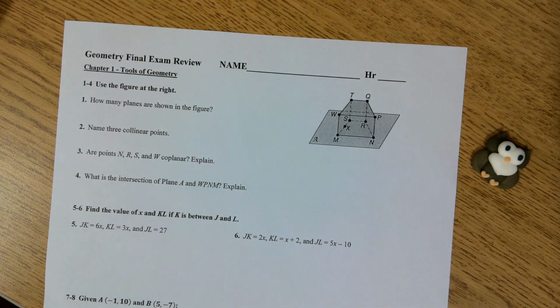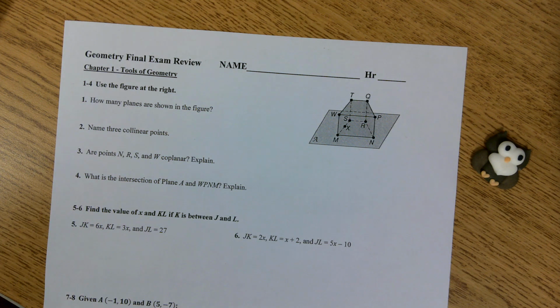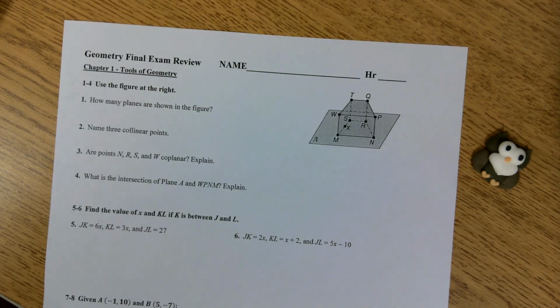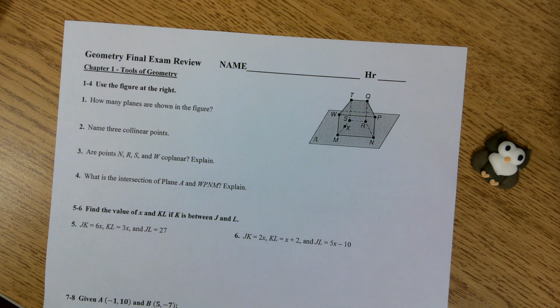Hey guys, I'm going to start going through the final exam review. Please stop it and do your work, and then check your work with mine. Don't use this just to copy from. It won't help you when you go to take your final. And your final is worth 200 points, which is twice the weight of a normal test in our class.